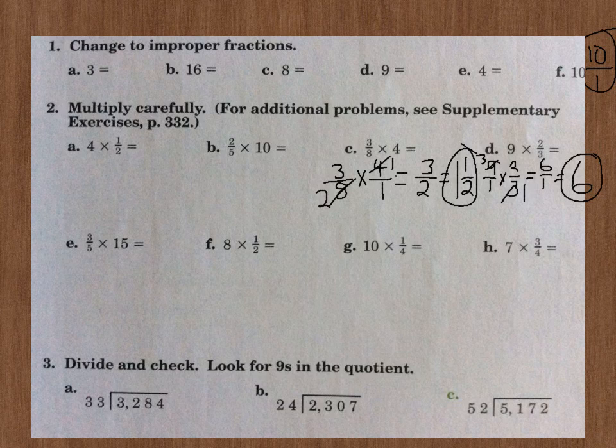E, I'll bring down the 3/5 times, I'll make it a 15/1. Cross cancel, nothing goes into 3 and 1, so I won't change that. But 5 and 15, 5 goes into both of those. 5 goes into 5 1 time, 5 goes into 15 3 times. And now we're ready to multiply across. 3 times 3 is 9, and 1 times 1 is 1, so we get 9/1, which is the same as 9.